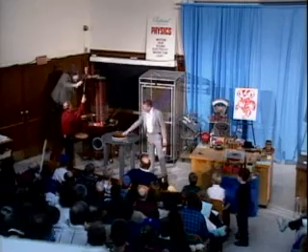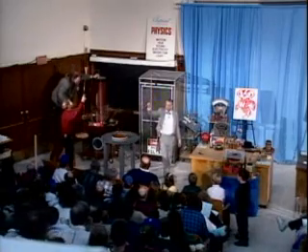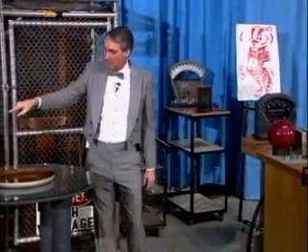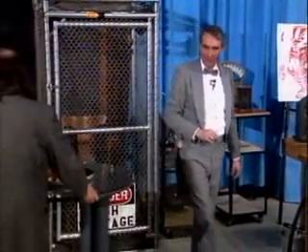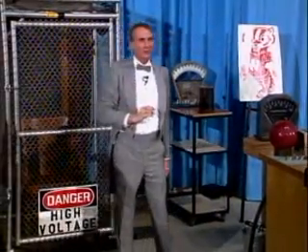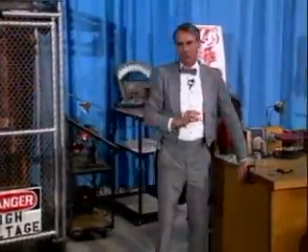On top of the stool is a little tray, and in the tray is some water. And what we're going to do is put a metal plate inside that tray, and that metal plate is connected to the terminal of the 1,000,000-volt Tesla coil by a piece of copper tube.